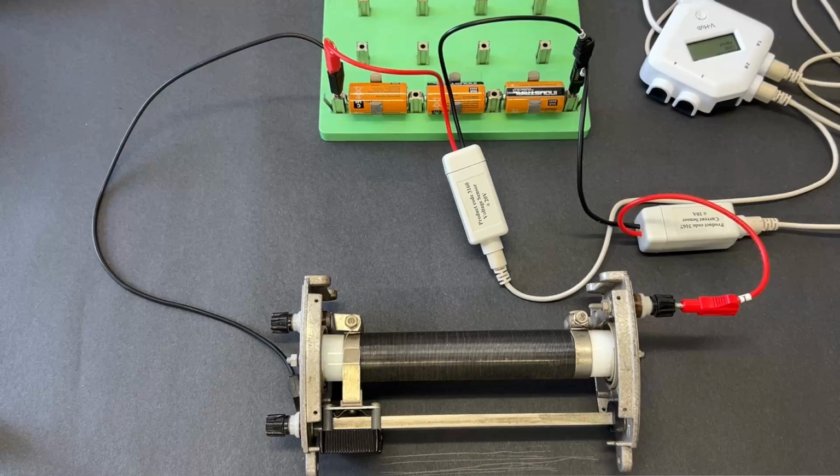So we've got our basic circuit, which is the batteries in series, which then is going to go into the top connection on a rheostat, which is acting as a variable resistor. The current's then going to go round and round, and then out of the bottom connection of the rheostat or variable resistor into the current sensor, and then back to the batteries.